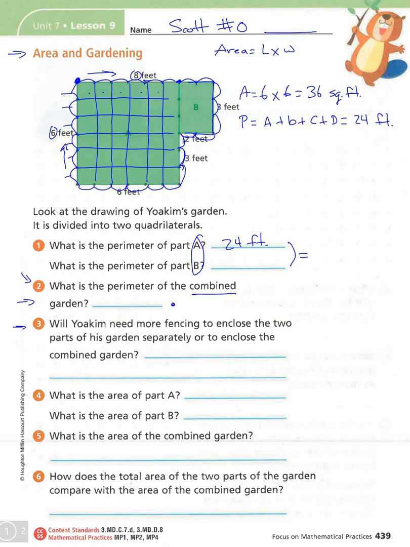Is it the 2 separately, or the 2 combined? Go ahead and figure that out. Pause the video. Please show your work over in this area, and then put your answer on those lines for number 3. Then start back up.